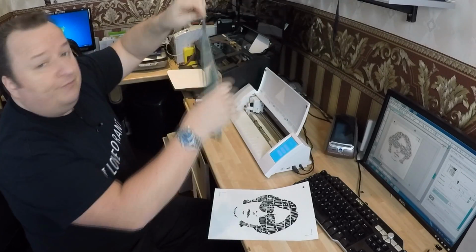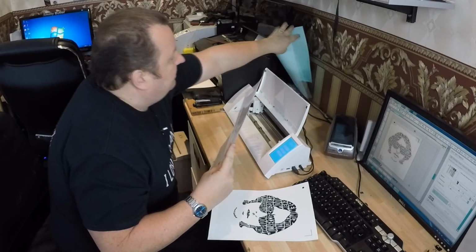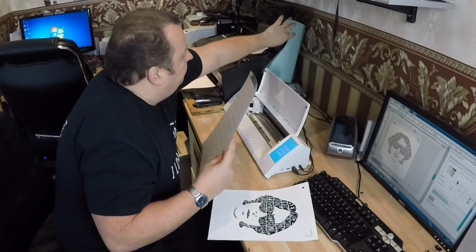So this is our 12x12 carrier sheet here. Take the little protective sheet off, just stick it around the back. Just take the protective sheet off there.